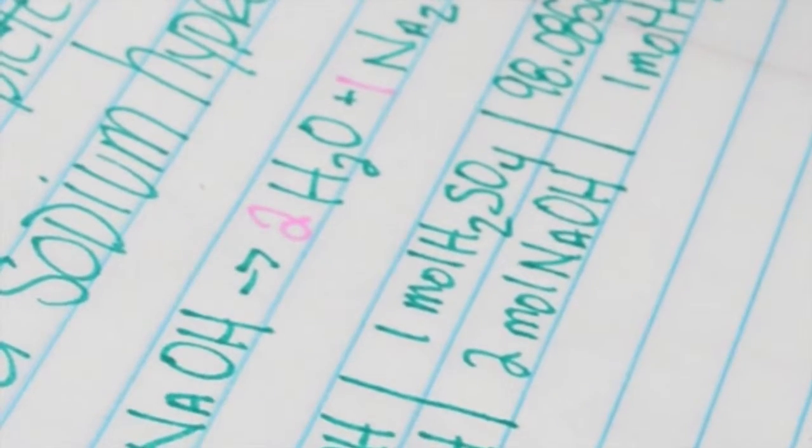So from here, you multiply the top, and then you divide by the bottom, which will give you 166.74 grams of H2SO4.